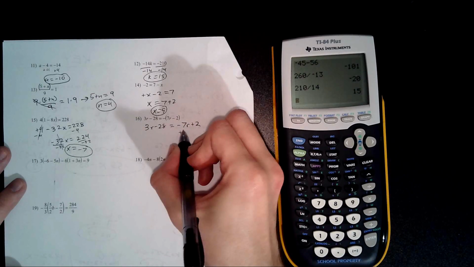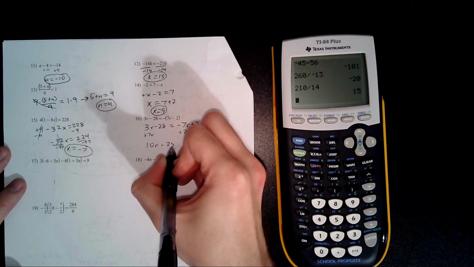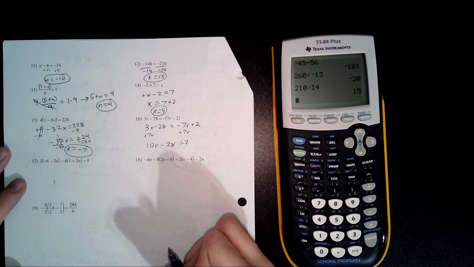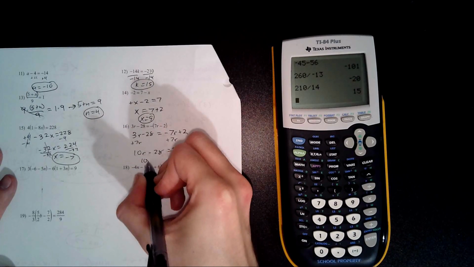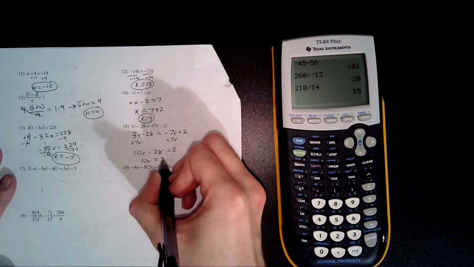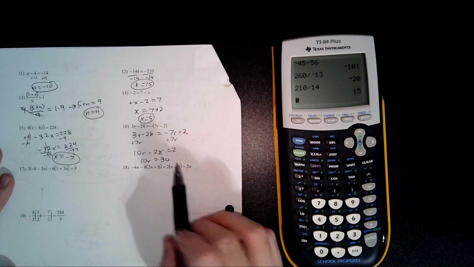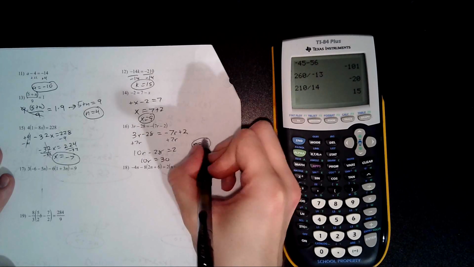So we're going to add 7r first to both sides. We're going to get 10r minus 28 equals 2. Now I'm going to add 28 to both sides. I'm running out of room, so I'm not going to show the work for that. If I add 28 here, the 28's gone and it becomes 30 on this side. And now I divide both sides by 10. Again, I'm sorry, I'm running out of room here. I get r equals 3.